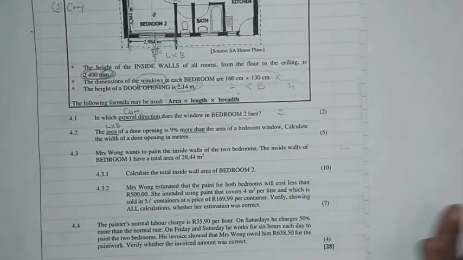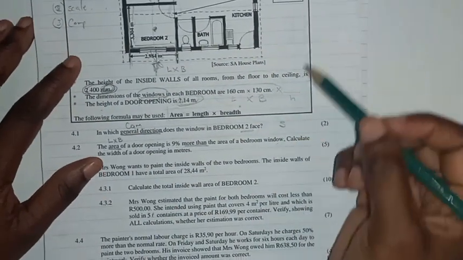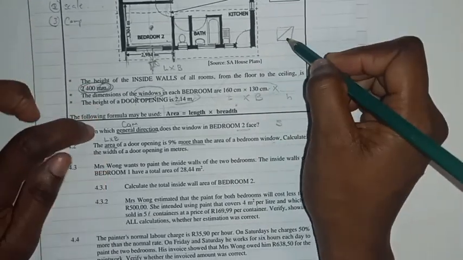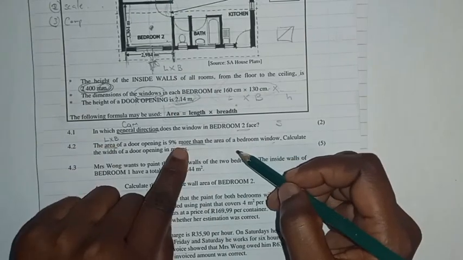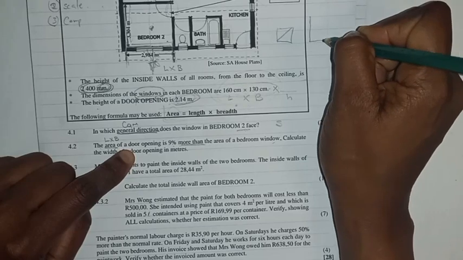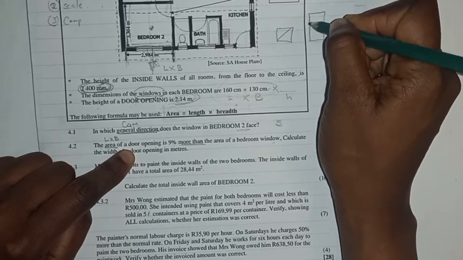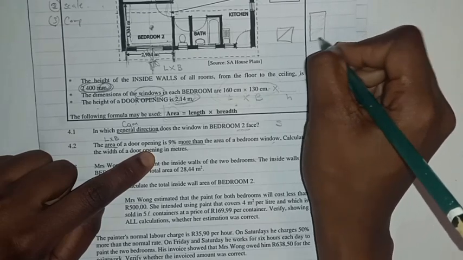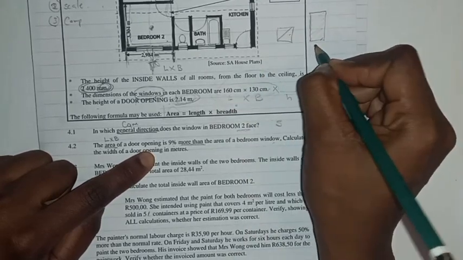So they're saying the space of the door opening is 9% more.